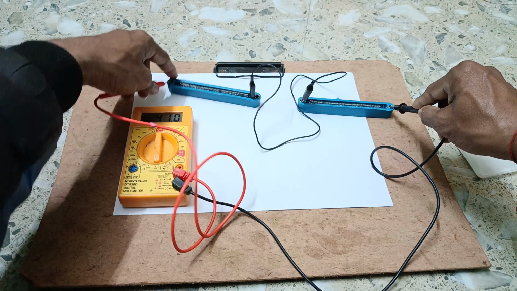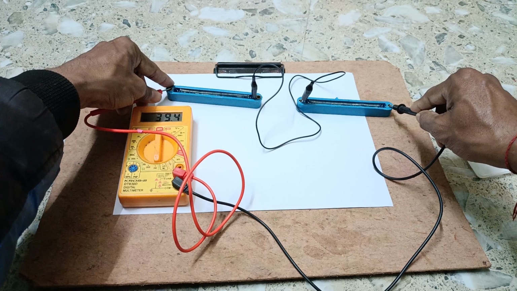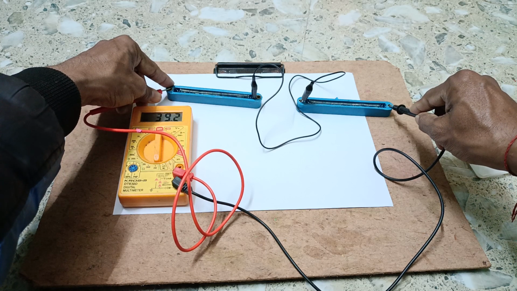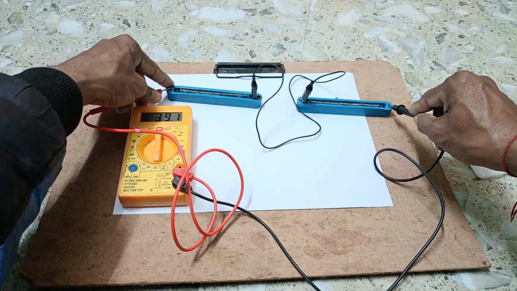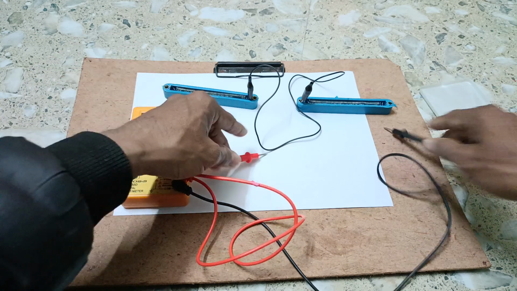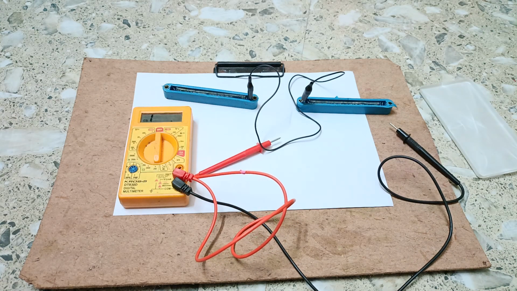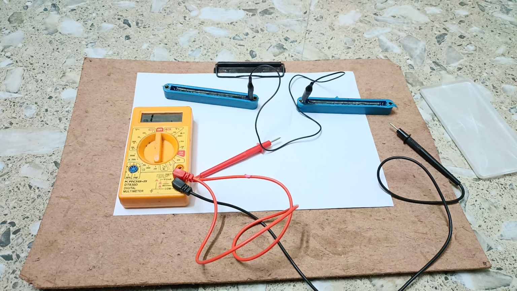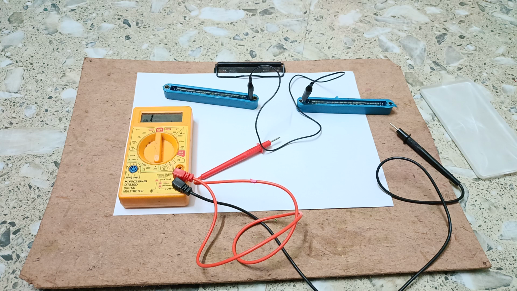And we'll find what is the resistance. You see, 39.2, that is 20 plus 20 is 40 ohm. That means resistances are added in series connection, right? That means we can say that resistances are added in series connection. And later on we'll see what is the result if we add these resistances in parallel.